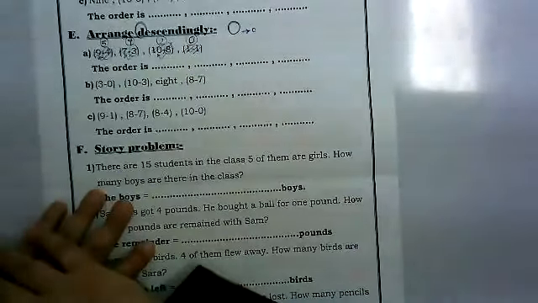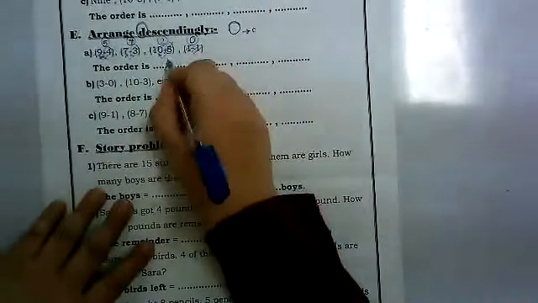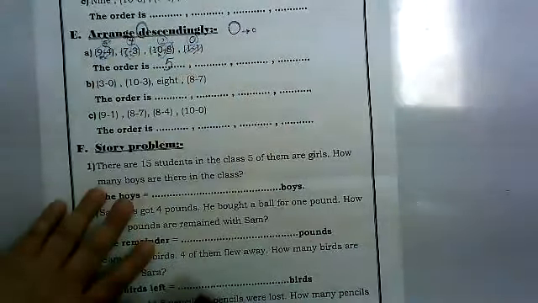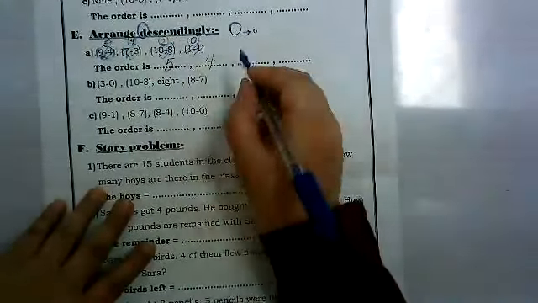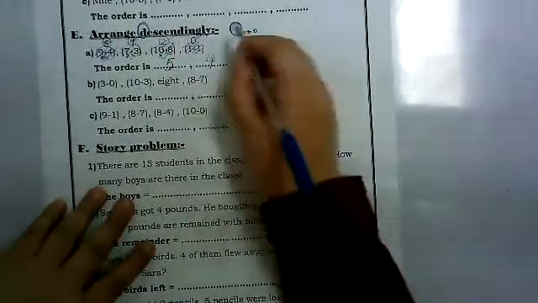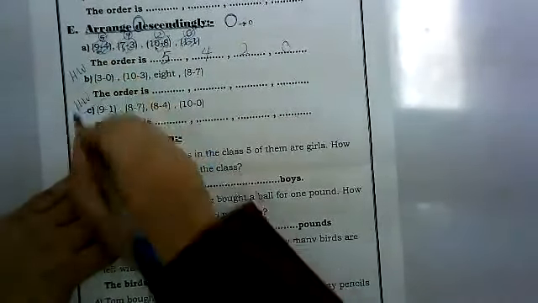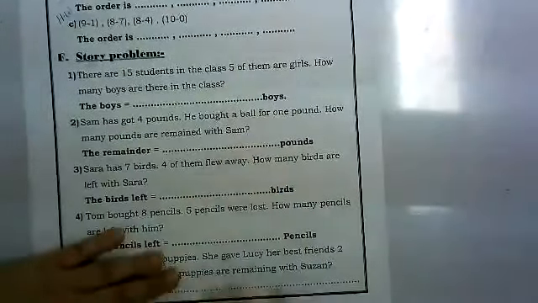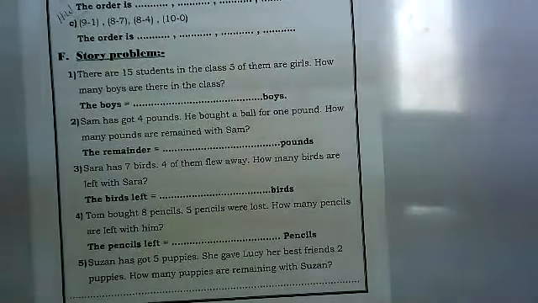So what's the order now? We start with the bigger number. Which is the bigger number? It's 5. So write 5 and cross it out. Which is the bigger next? 4. Write 4 and cross it out. Then what's the bigger next? 2. Then what's the bigger next? 0. Okay, so I'm sure you can solve number B and number C on your own. Write HW.